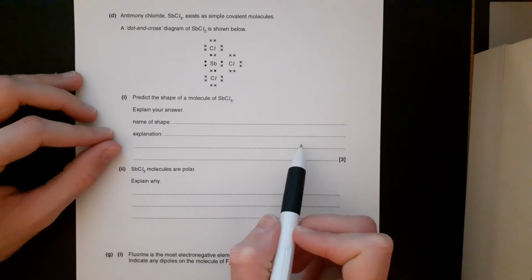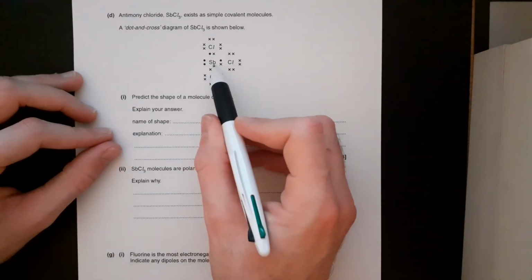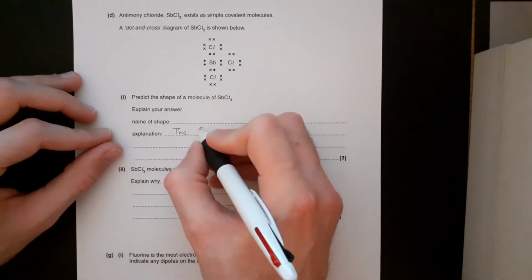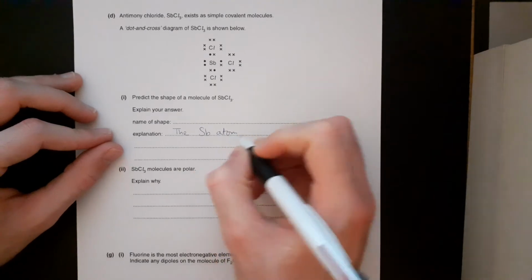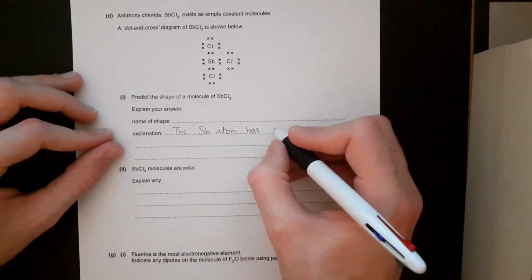Whenever we do shapes of molecules, we look at what electron pairs we've got, okay? And we always look at the atom that's in the middle. So we can say the antimony atom has, what have we got? 3 bonded pairs and 1 lone pair.